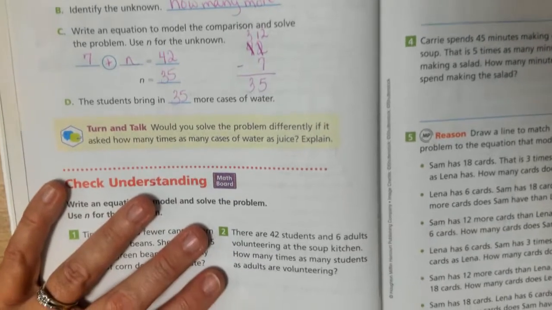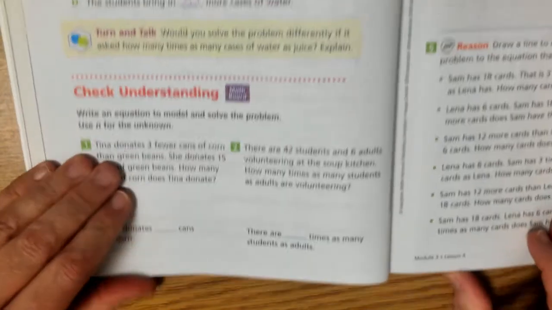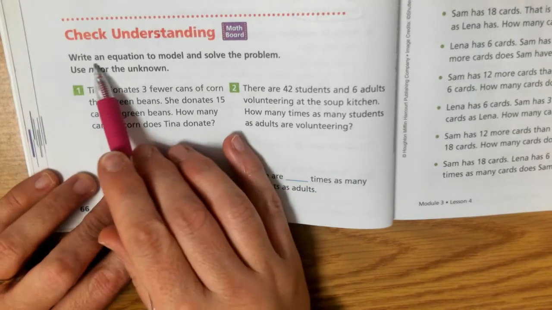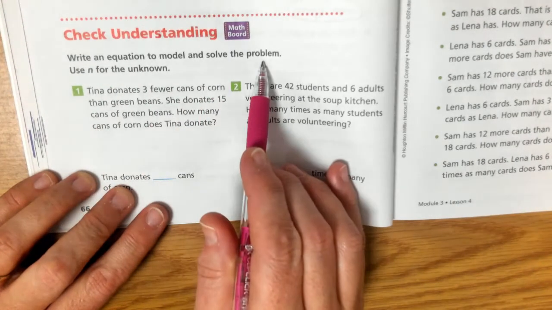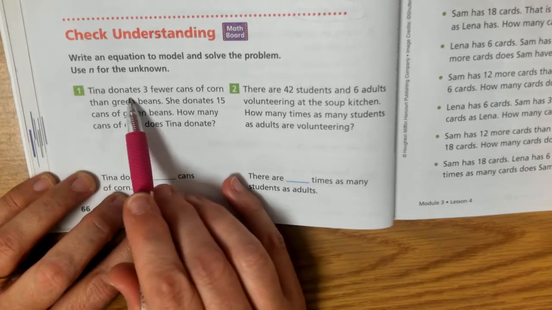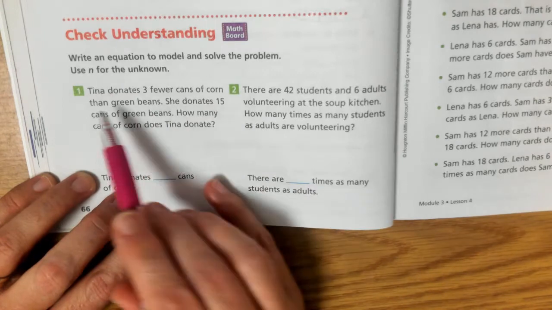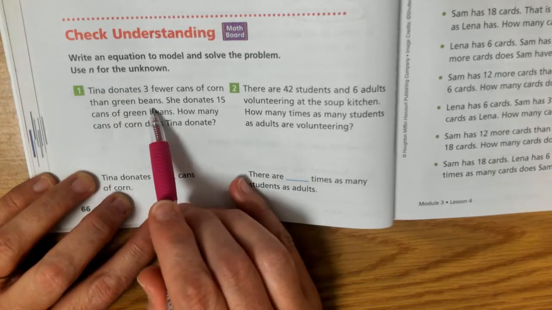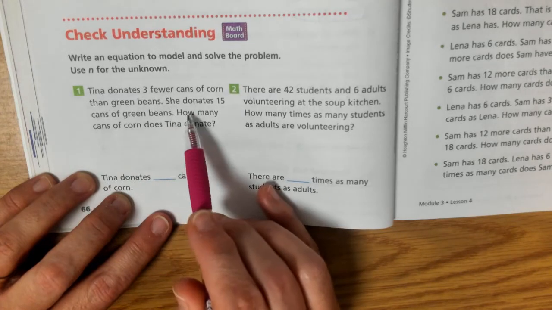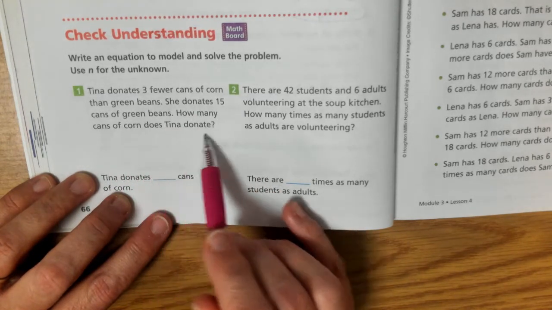All right. Let's check for some understanding. We need to write an equation to model and solve the problem and use n for our unknown. Tina donates 3 fewer cans of corn than green beans. She donates 15 cans of green beans. How many cans of corn does Tina donate?